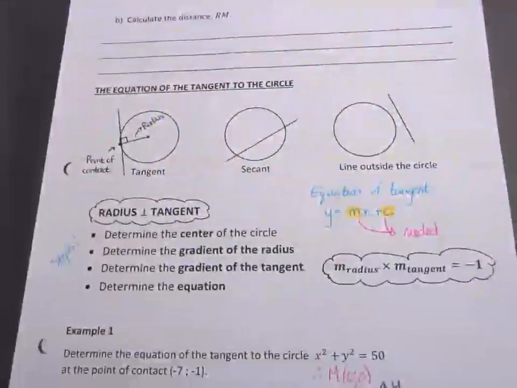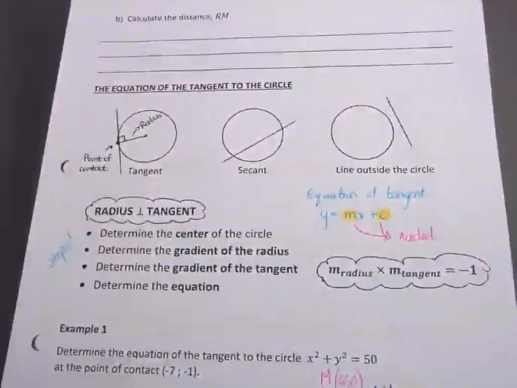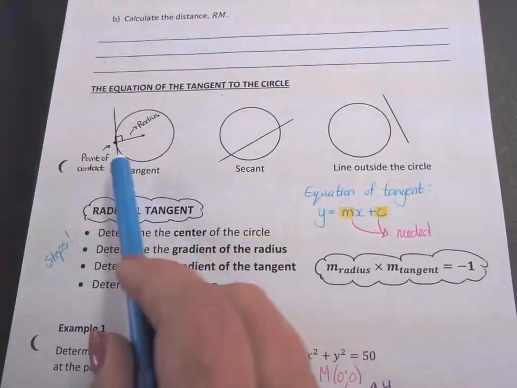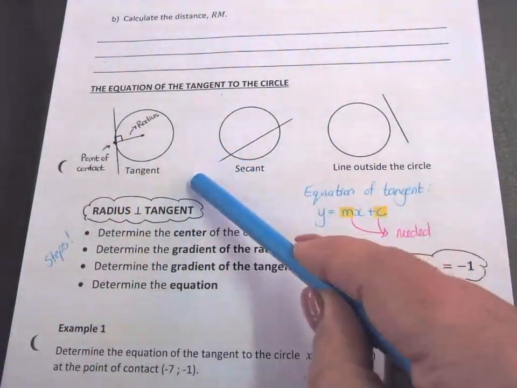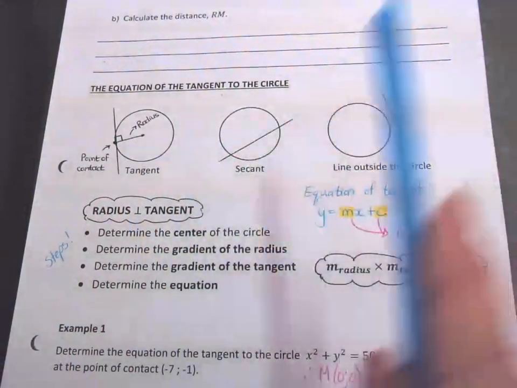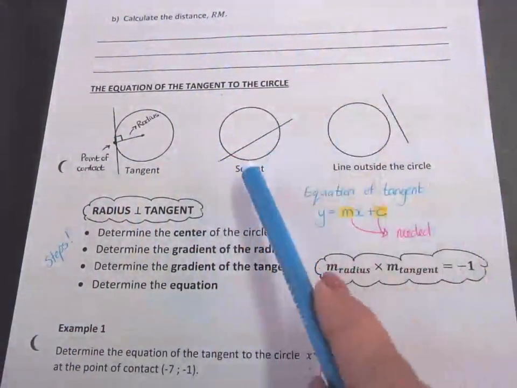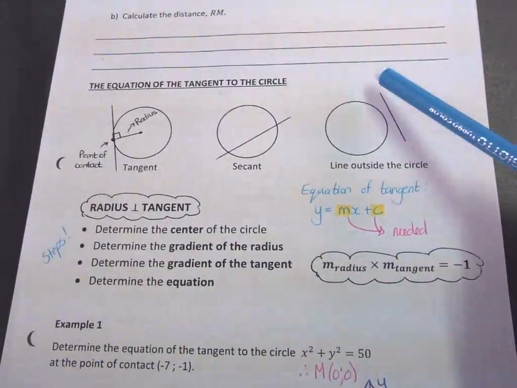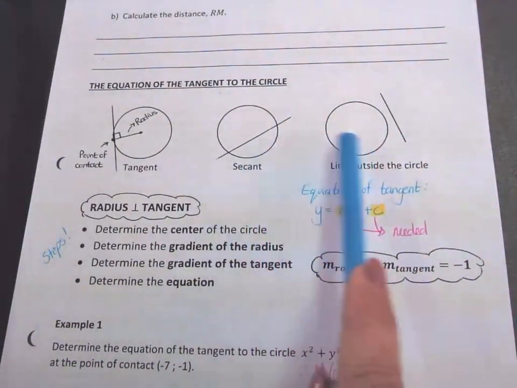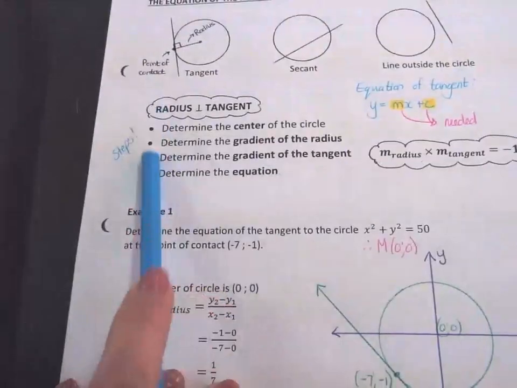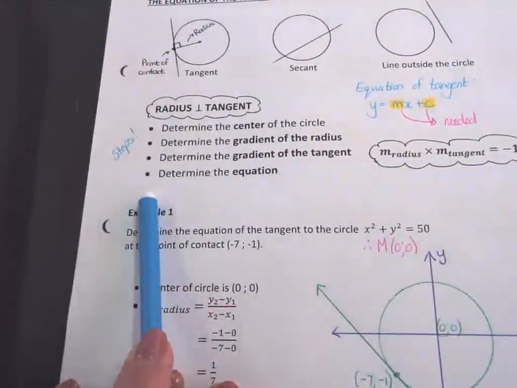Let's quickly go through the theory. A tangent touches a circle. If a line goes through a circle, then it's called a secant. And you also get a line outside of the circle. So if they give you these two pictures, you can't follow these steps because it's not a tangent.